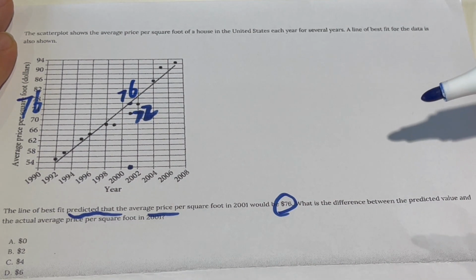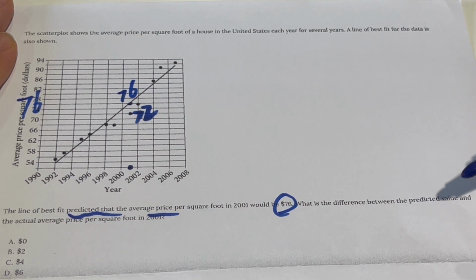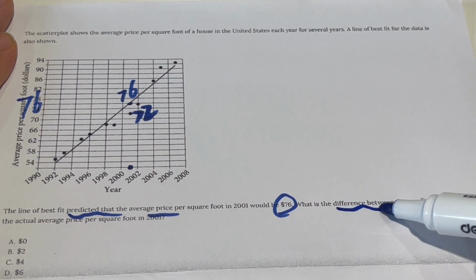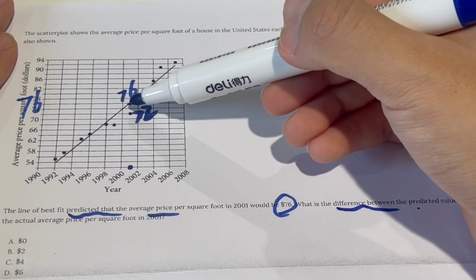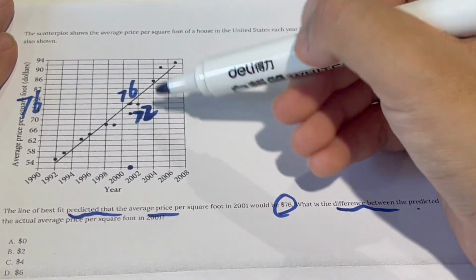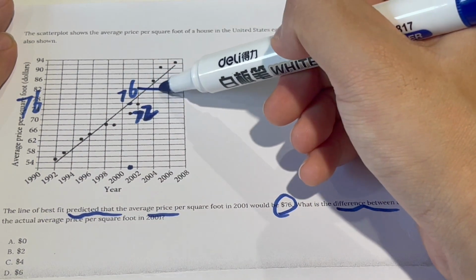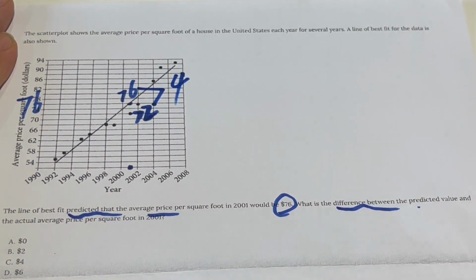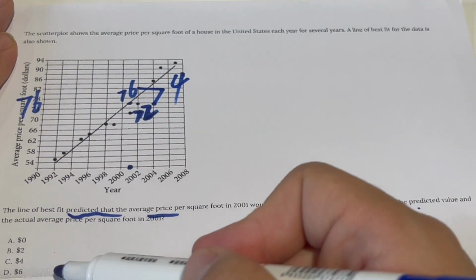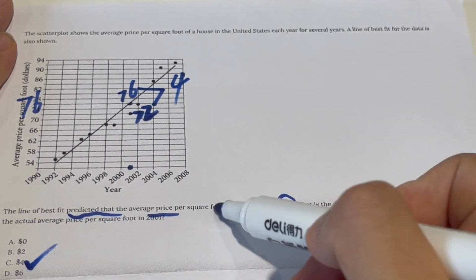We are required to determine the difference between the predicted value and the actual average value per square foot in 2001. Based on the given information, we can see that the actual value at the corresponding point is 72. Therefore, the difference between the predicted value and the actual value is 4. Hence, the correct answer for this question is option C.